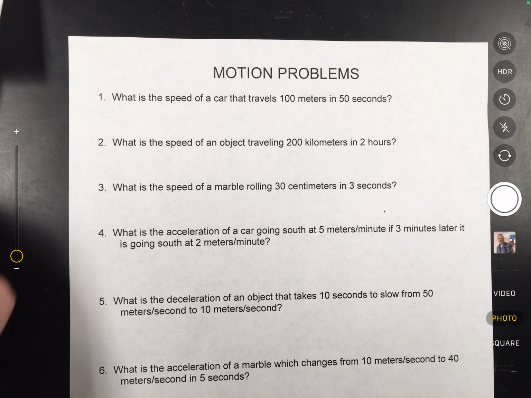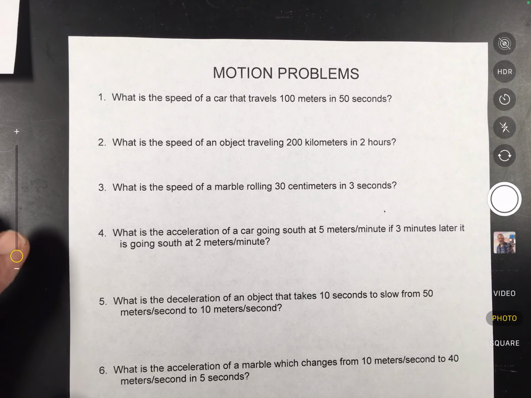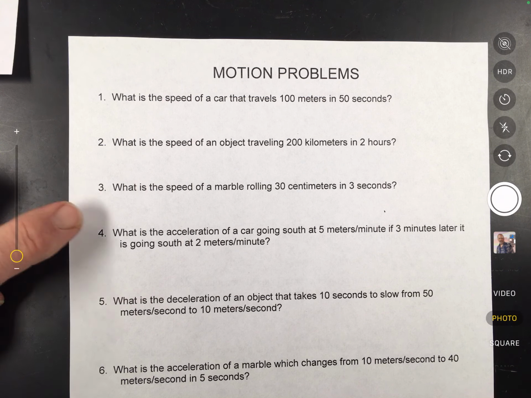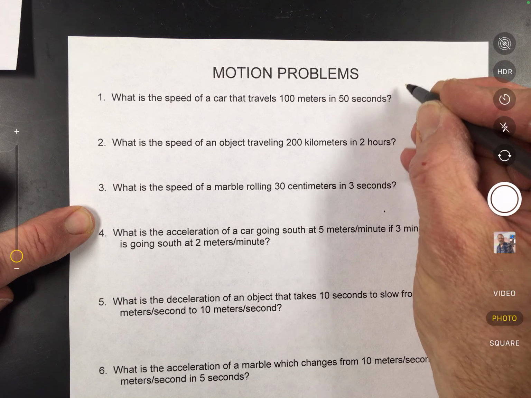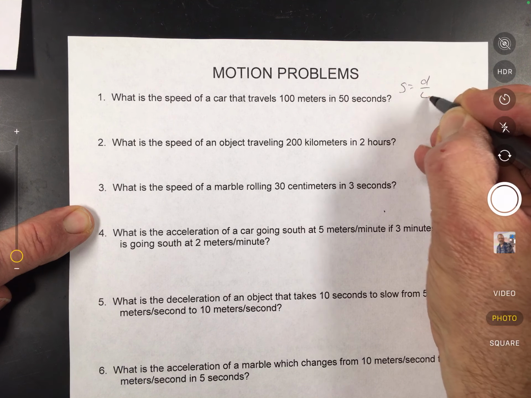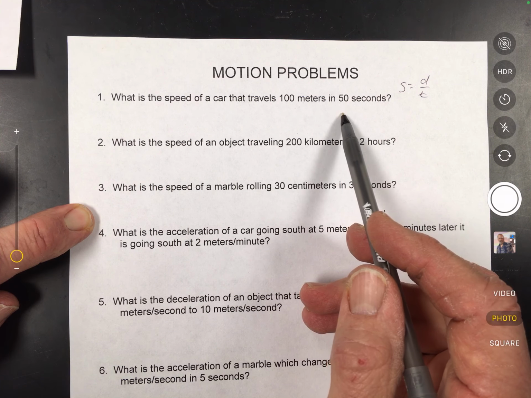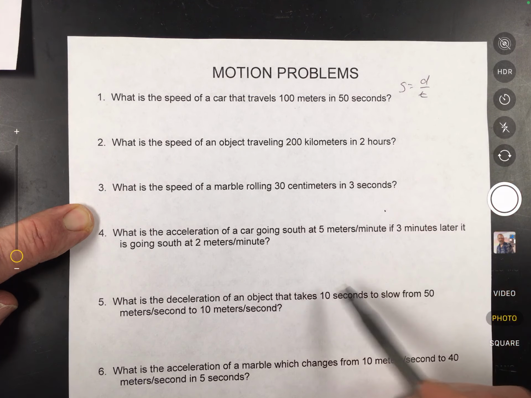All right, folks, just want to show you how to do some of these motion problems. Just kind of a review of all that we've done over the past week. The first few here are the speed problems, where the formula is speed equals distance divided by time. So they'll give you in these some distance and some time, just to do the division for those, okay?